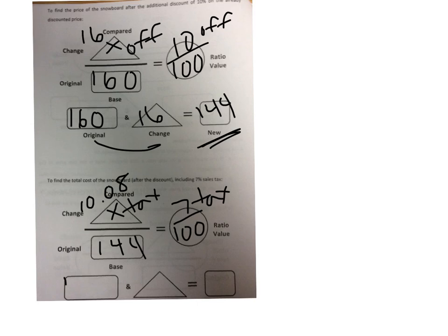So if you paid $144 for your snowboard, and you also paid $10.08 in tax, you would have to add those up. So you would get $154.08 to get a total bill. Remember, your tax is always figured after your discounts.